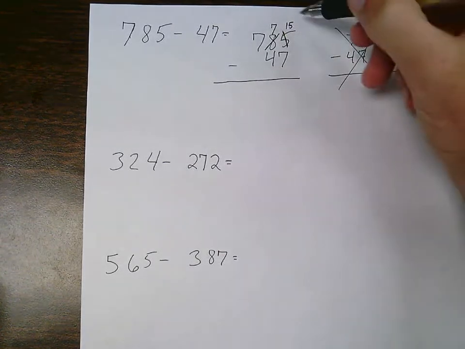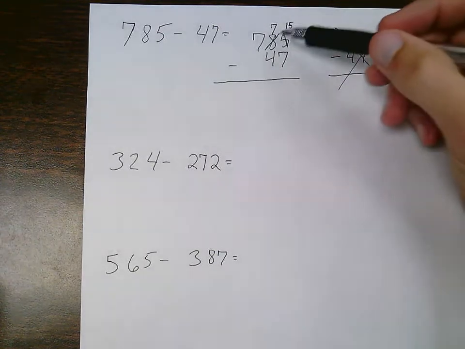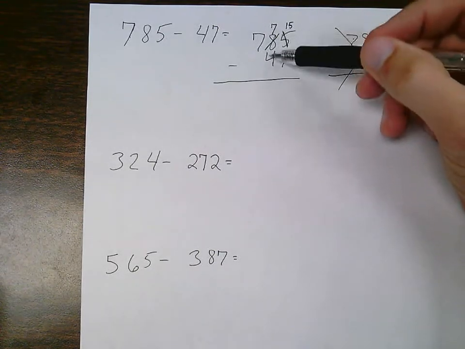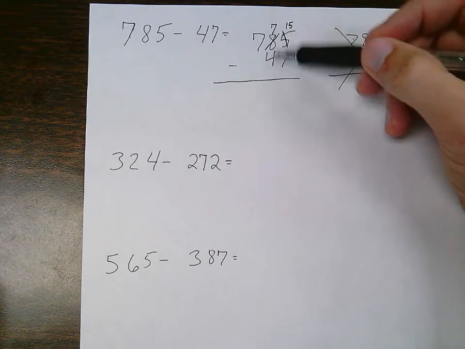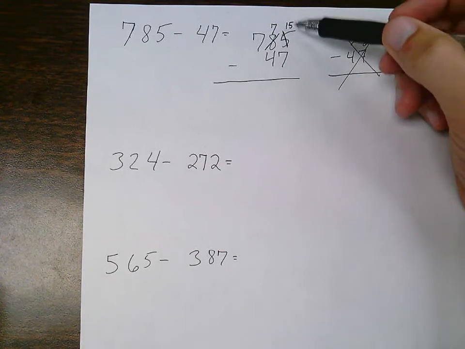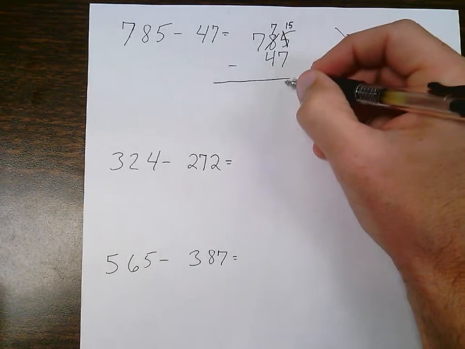And now we're ready to subtract in this column. Now that borrowing works because the tens place is 10 times bigger than the ones place. So every package from the tens place will equal 10 ones. So 15 minus 7 is 8.